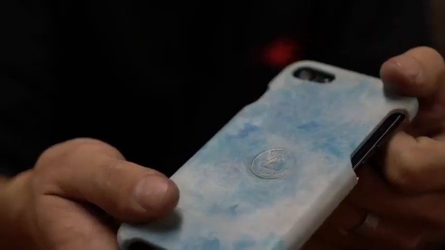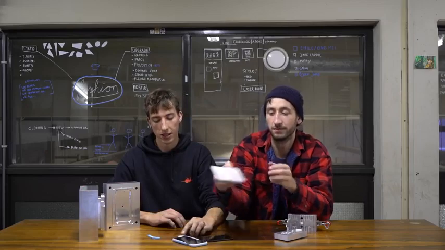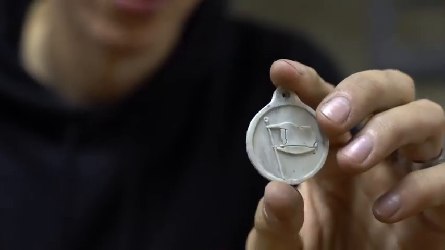Hey, hoi. So today we're going to make a CNC mold. As an example, we're going to make an iPhone case. It is a bit complex, but you could also start with something as simple as a keychain.